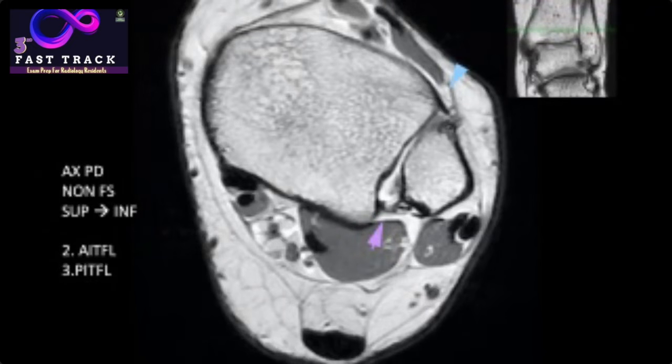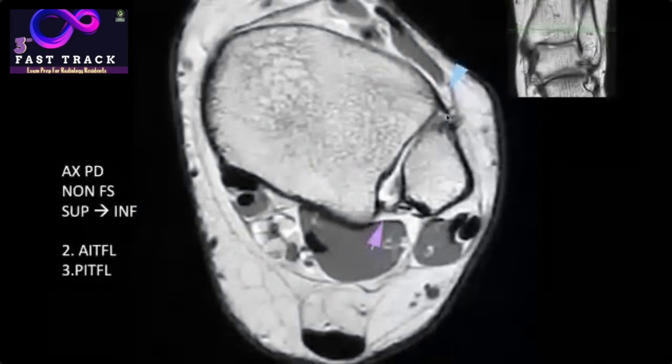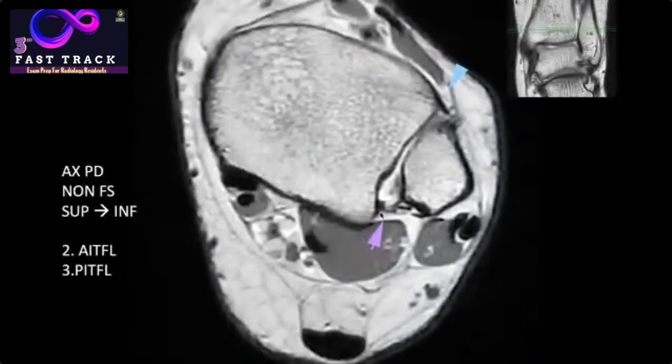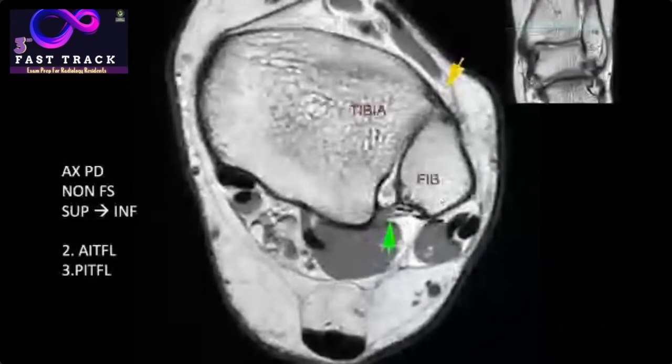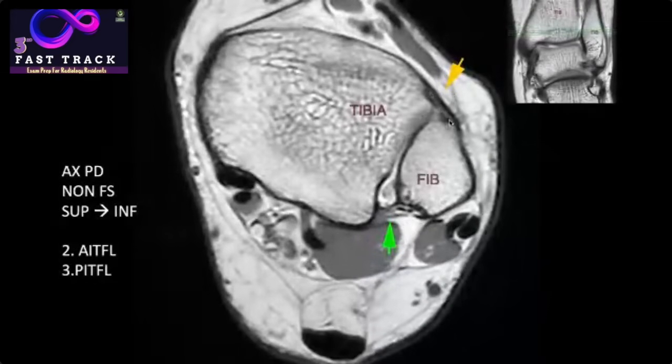As I scroll more inferiorly or caudally, you would see this is the tibia again, this is the fibula. So the ligament that connects the tibia and the fibula would be the tibiofibular ligament. This is anterior, therefore this is anterior tibiofibular. This is posterior, therefore this is posterior tibiofibular. You would see it again in two sections. This is the anterior inferior tibiofibular ligament. This is the posterior inferior tibiofibular ligament.